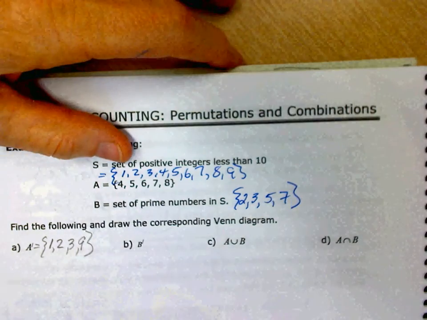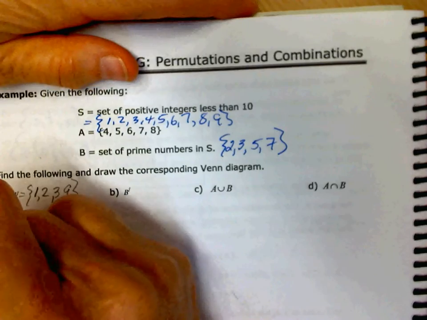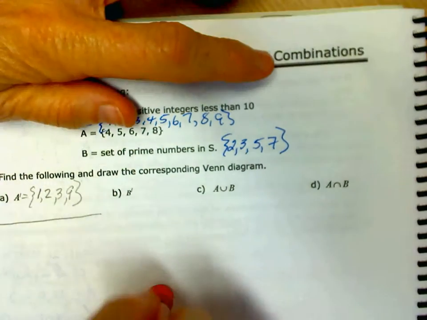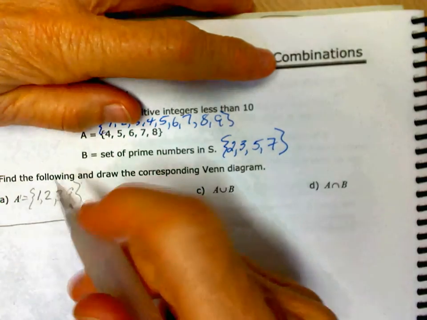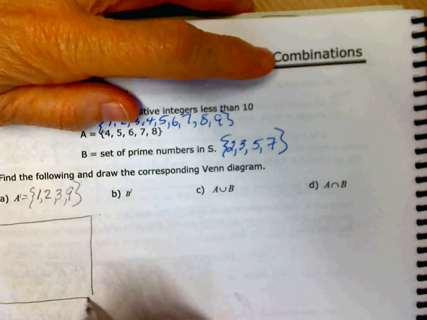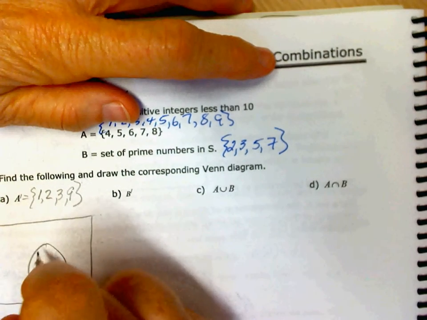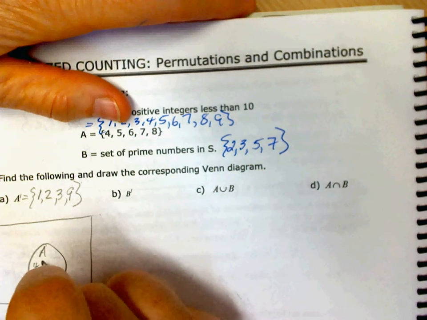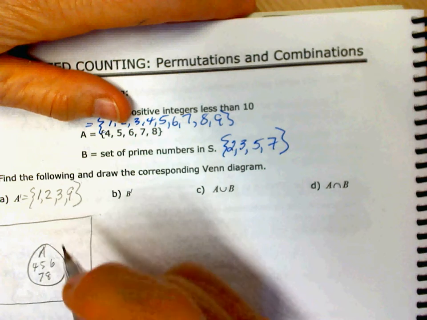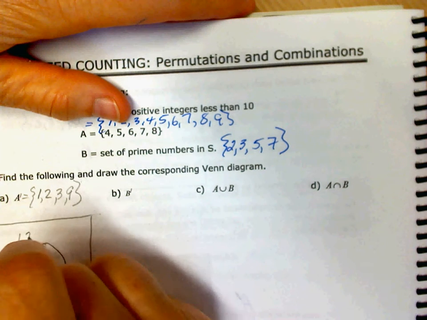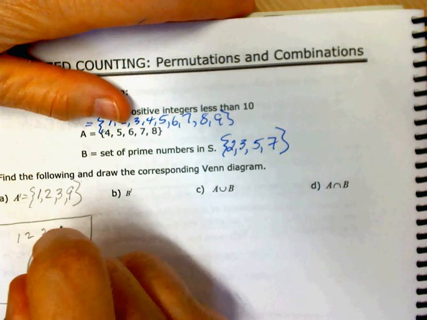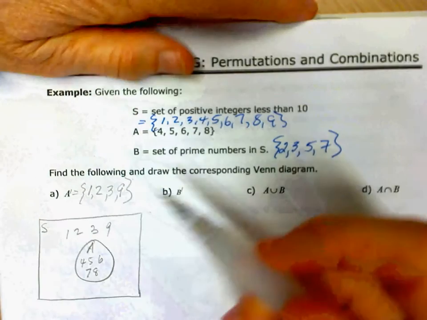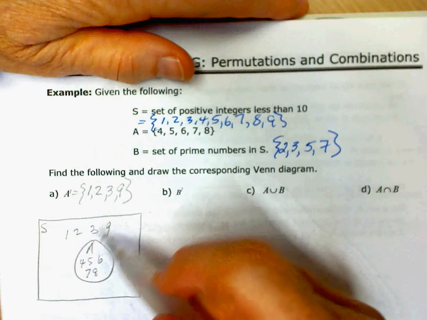So let's give it a draw. We'll draw the Venn diagram. You have to draw the box. Some people don't like drawing boxes, but you have to, because you have to denote the universal set. So here we'll have A, and in A we have 4, 5, 6, 7, 8, and A naught will be 1, 2, 3, 9. And this is our universal set. Don't forget to put S for universal set. And we're emphasizing A naught so we can shade A naught.